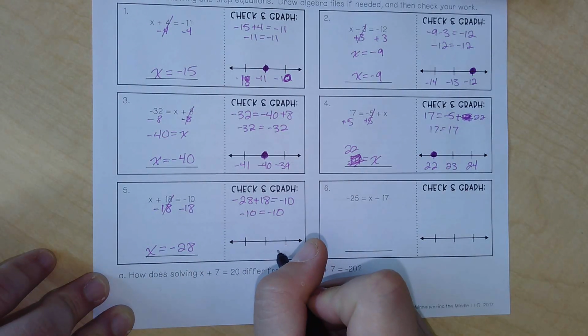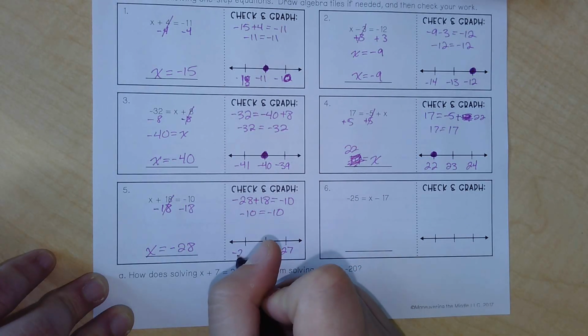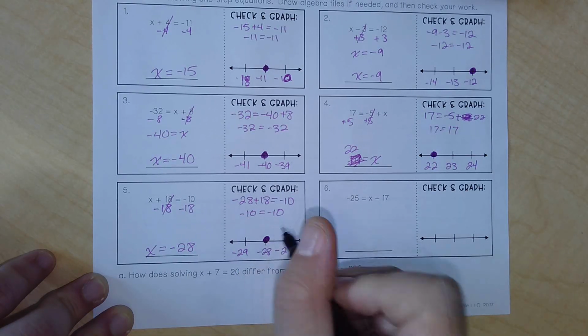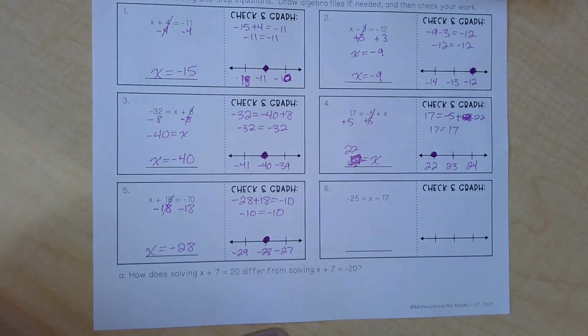And then we'll plot our value of x, okay? We'll say this is -27, -28, -29. And we'll plot our dot right here. We'll graph it right on that -28. All right, let's keep going.